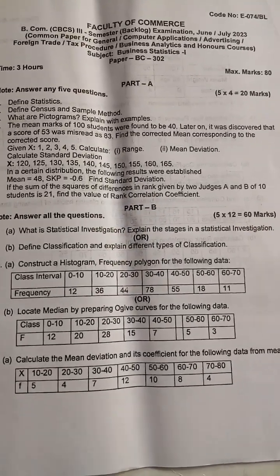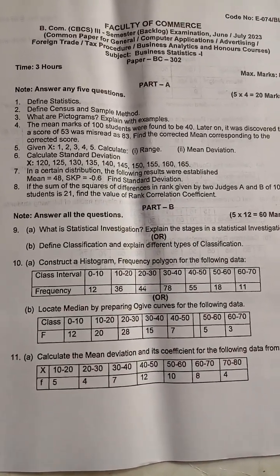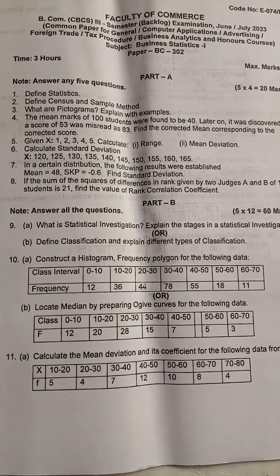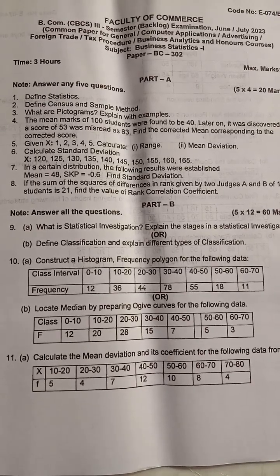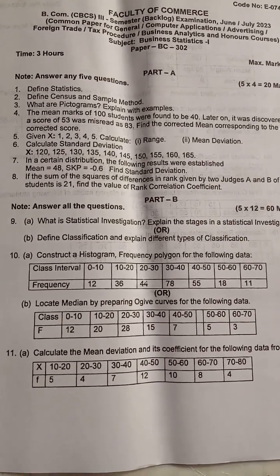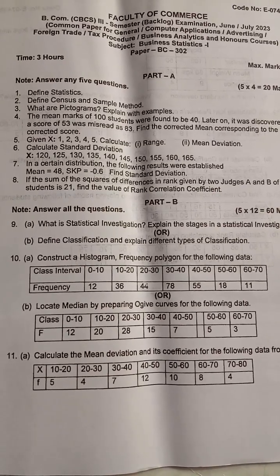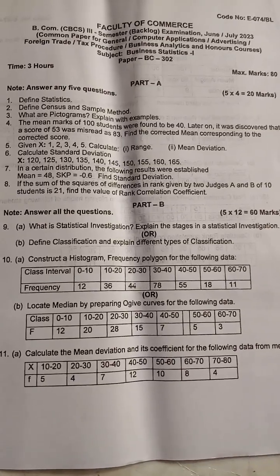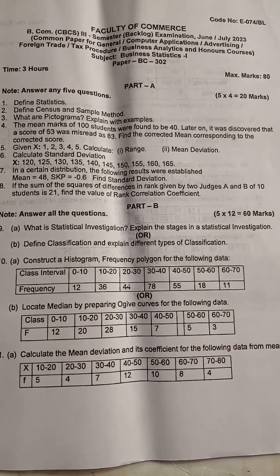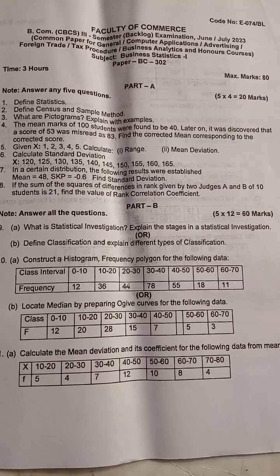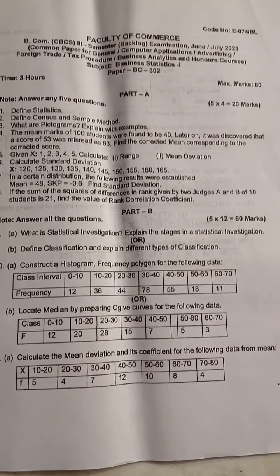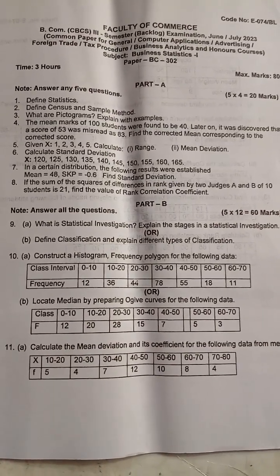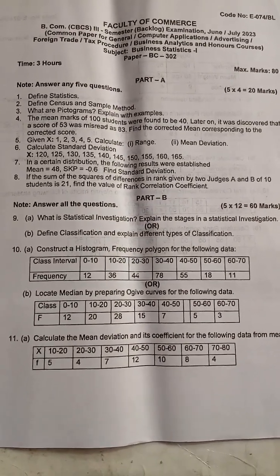In the short answer section, you have questions: define statistics, define census and sample method, what is a pictogram, explain with examples. Then in the last, 8th question, if the sum of the squares of the difference of the ranks given by two judges A and B of 10 students is 21, means n is equal to 10, sigma d square is equal to 21. Find out the rank correlation: 1 minus 6 sigma d square by n cube minus n.